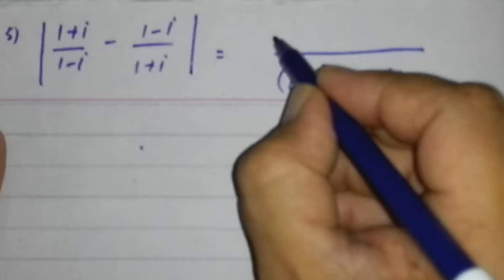Now question number 6. Find the conjugate of 1 over 3 plus 4 iota. Solution. First of all, we will rationalize the denominator and then we will find the conjugate. So look, 1 over 3 plus 4 iota can be multiplied and divided by 3 minus 4 iota in order to rationalize it.